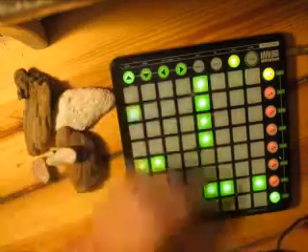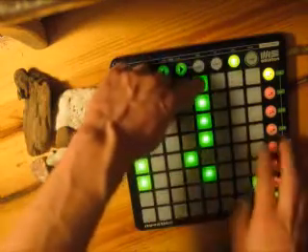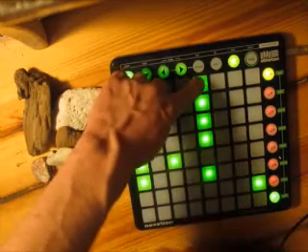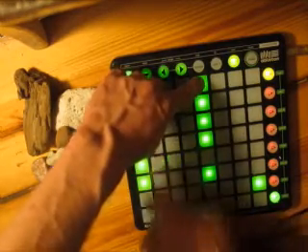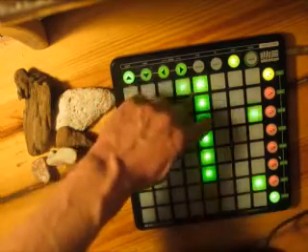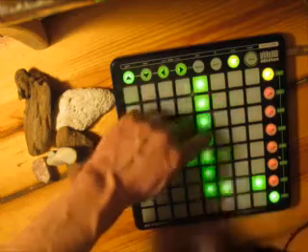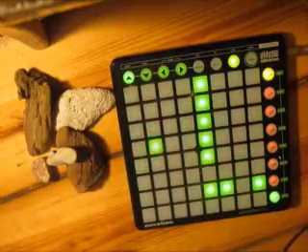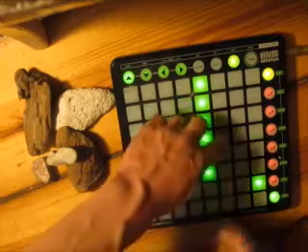But you can also do it with the steps. When you hold the steps, you have the same thing, so you can choose a sound. For example, each snare drum could be another sound.